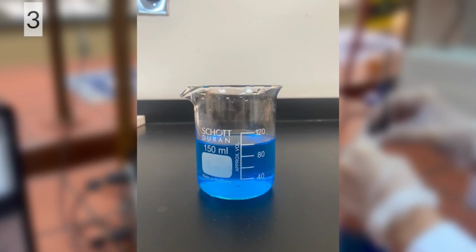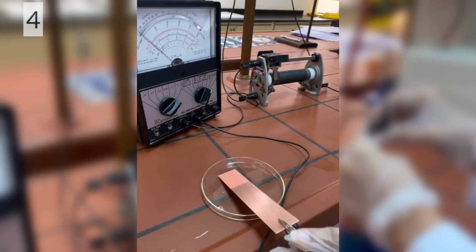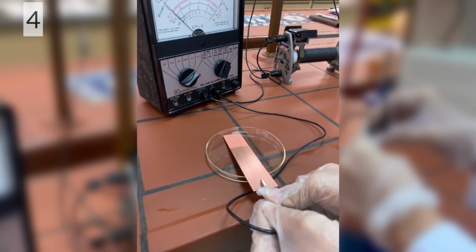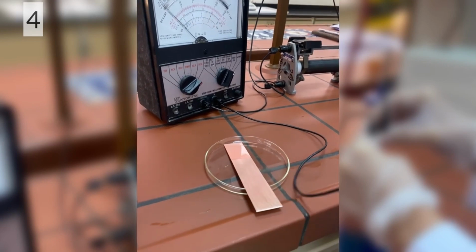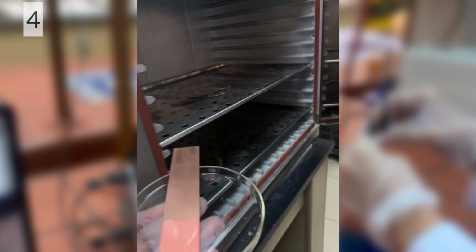Thirdly, prepare the cell by putting around 100 ml of copper sulfate solution and placing the 2 electrodes opposite each other inside the solution. Fourthly, after 5 minutes, cut the circuit, close the electrical current source, and pick up the cathode from the cell. Put it in the drying oven for 5 minutes.